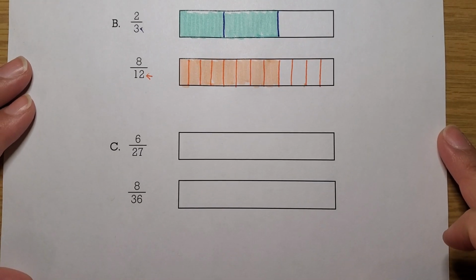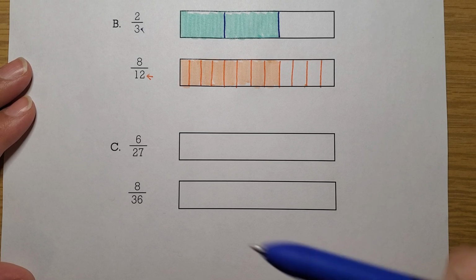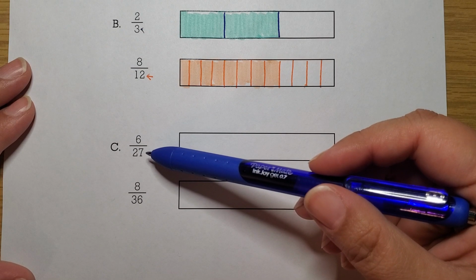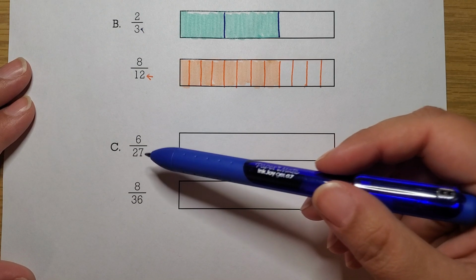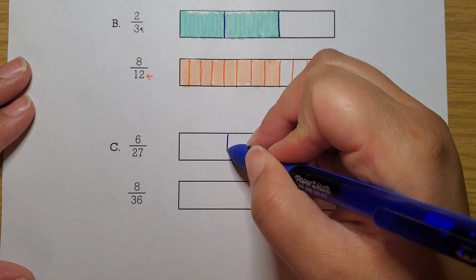So what if we have really big denominators here? Oof. So that just means we're going to have to cut them up quite a bit. So for example, if I think about my factors of 27, I know that 27 can be split up by 3. So I'm going to do that first. So cut this up into thirds.